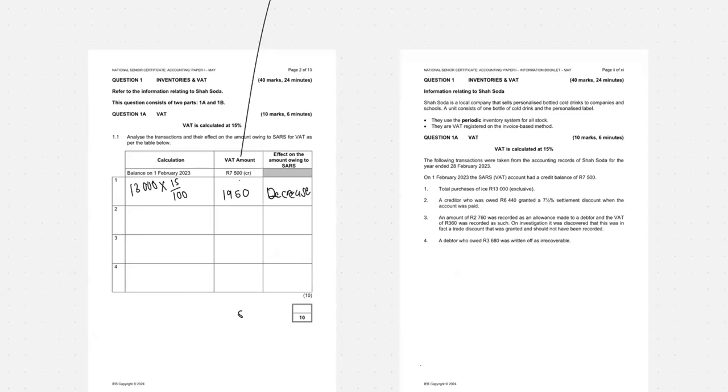Now they're saying they gave us a settlement discount. So then we need to calculate what is the VAT amount of that settlement discount. That means we first need to calculate what the discount is. The full amount we owed them was 6,440 and the discount is 7.5%.